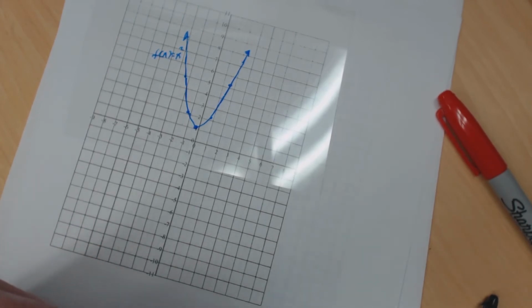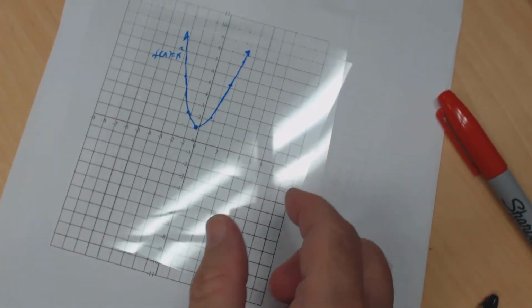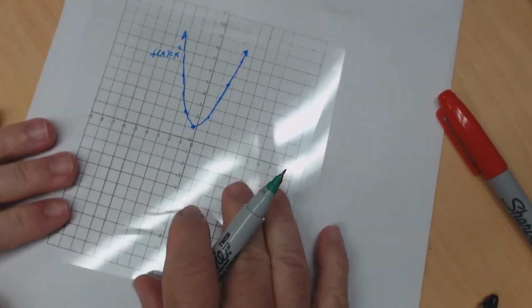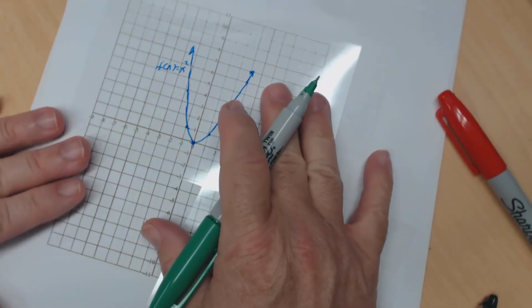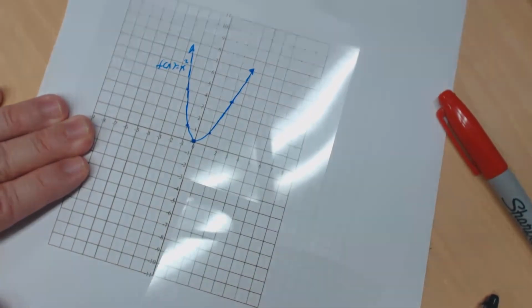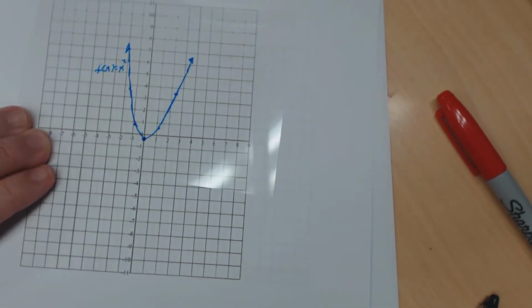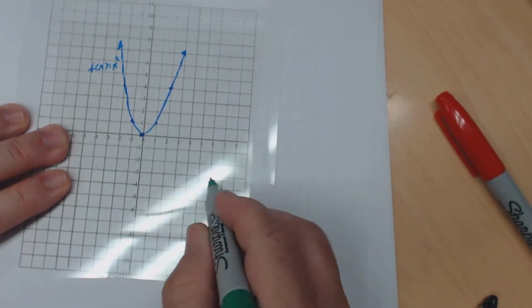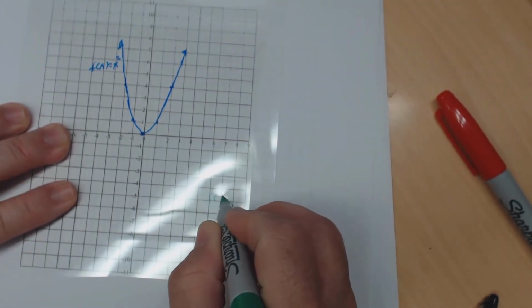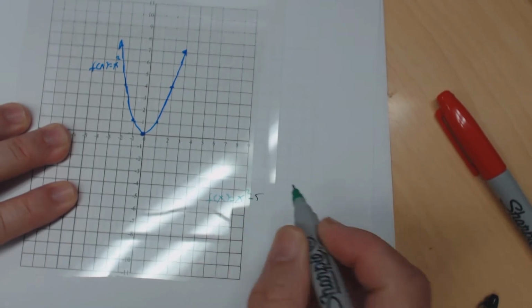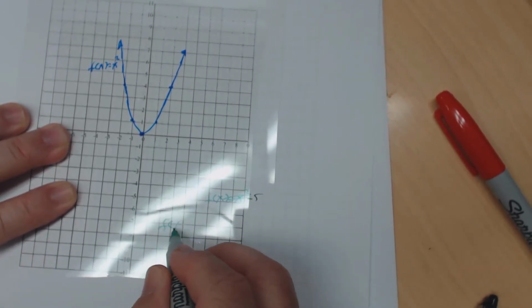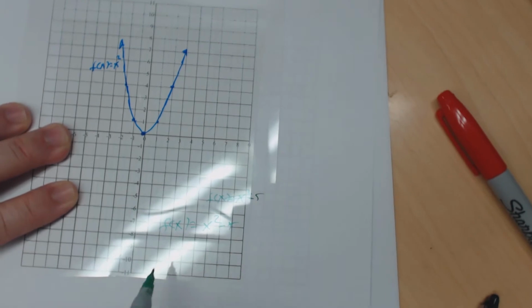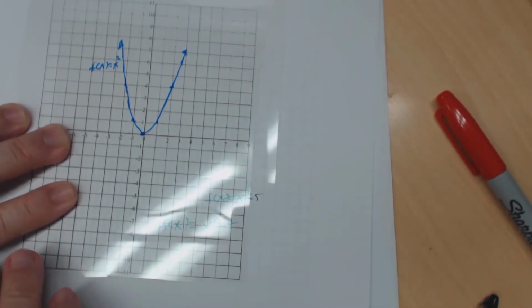So you're going to get this time. Alright, remember, this is my parent function. Okay, this is x squared. Make sure you see that. And so from here, what do I do with this point? Remember, I want to graph f of x equals x squared minus 5 this time. Oops, went off the page. F of x equals x squared minus 5. Okay, can't see it, but that's f of x equals x squared minus 5.